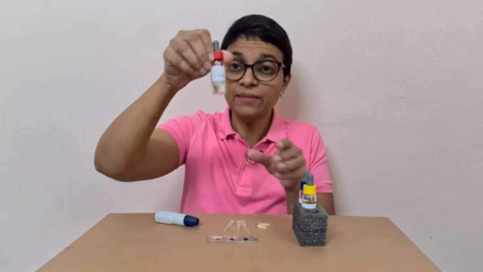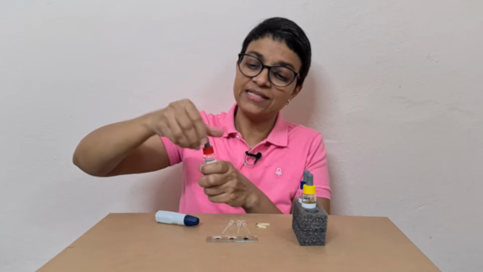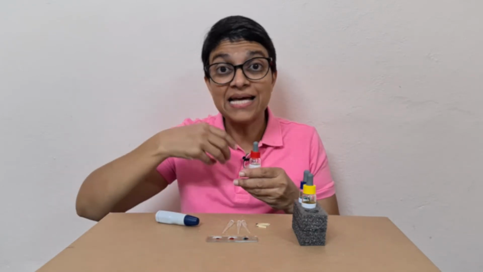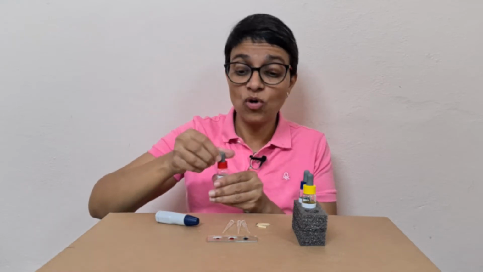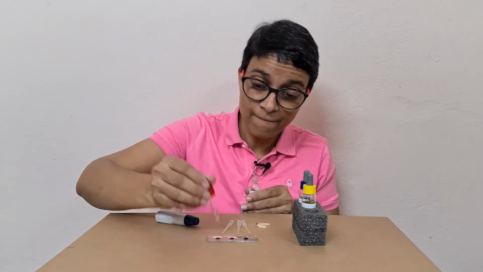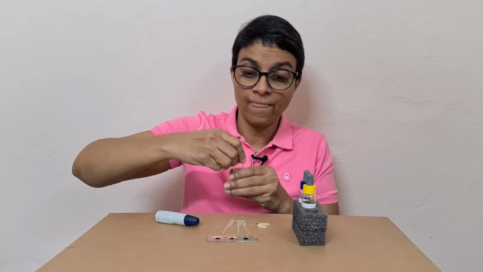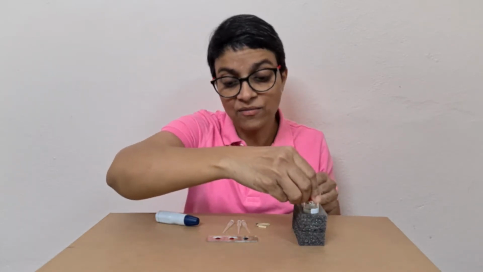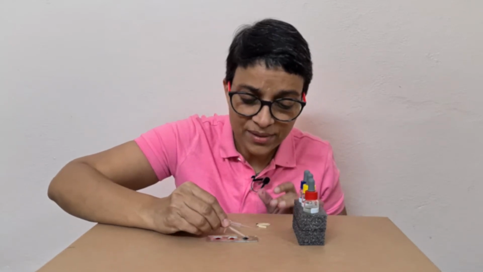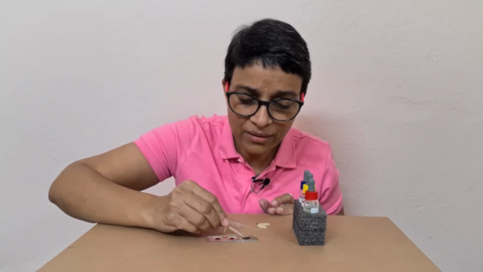And I'm also putting anti-D. These are the antibodies we are adding because the blood already has antigens. If we add antibody, we expect a hemagglutination reaction here. And once the agglutination reaction happens, we can see visible clumping.